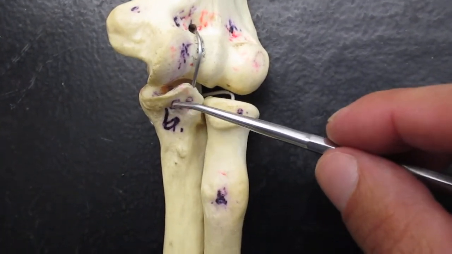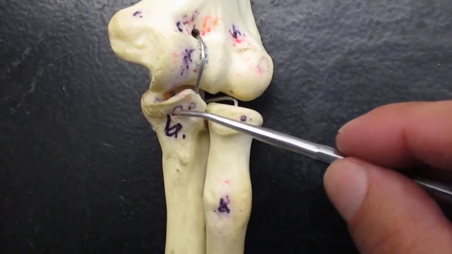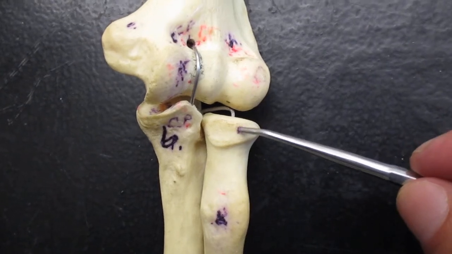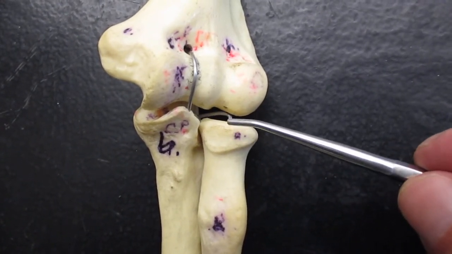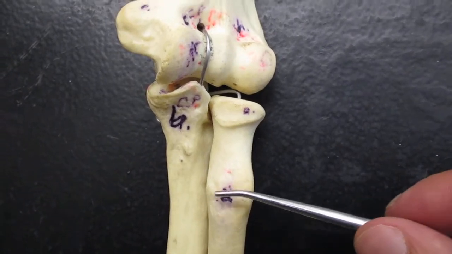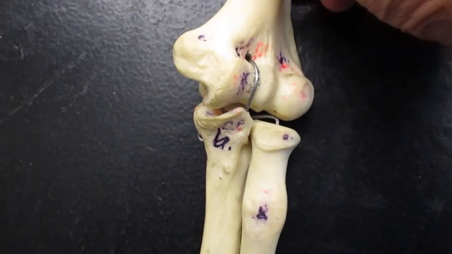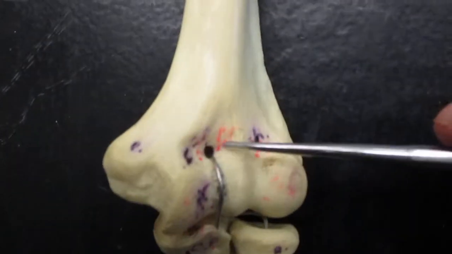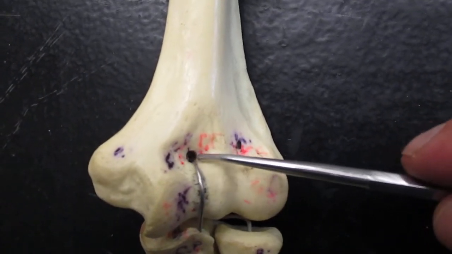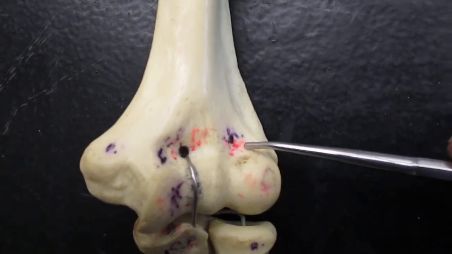And then we have the coronoid process here. And then we have the radial head and radial tuberosity. Now, we have this right here called the coronoid fossa, radial fossa.